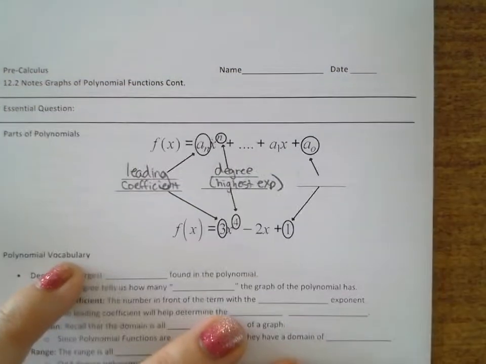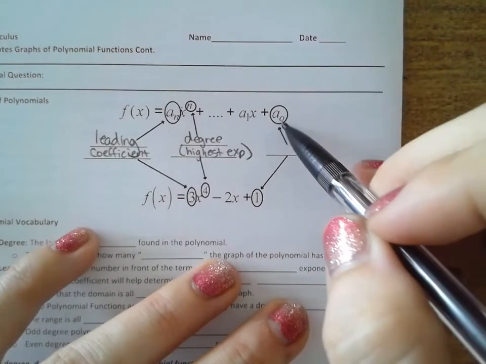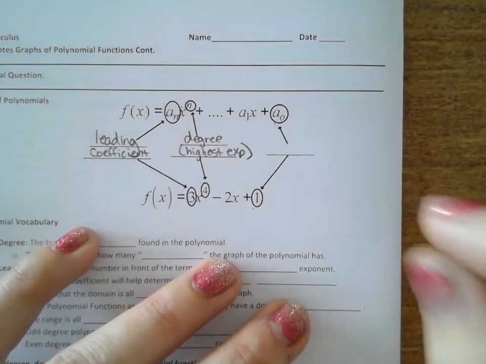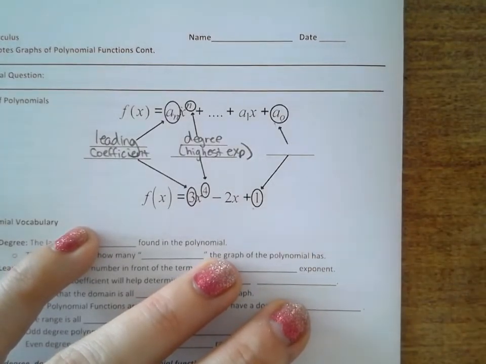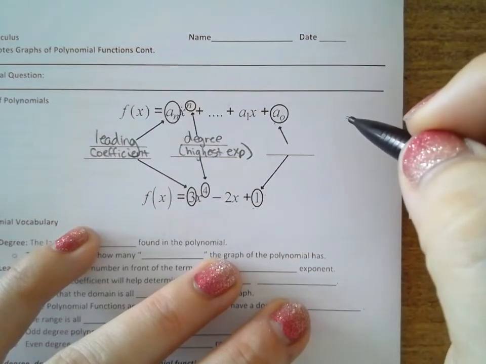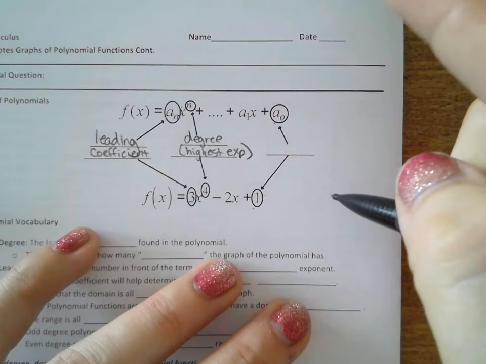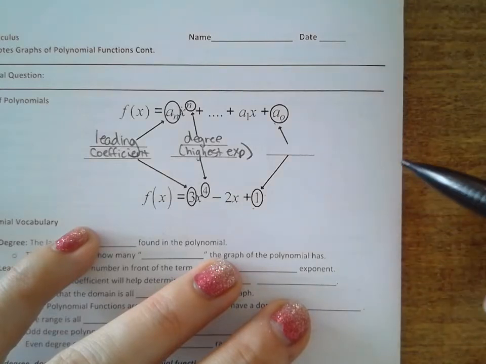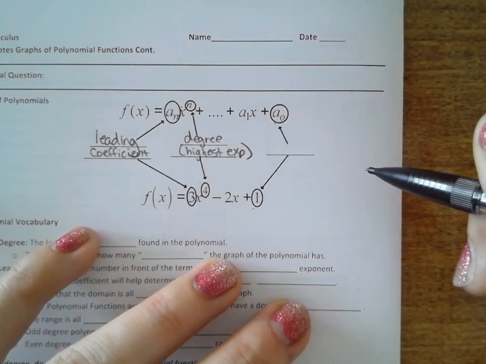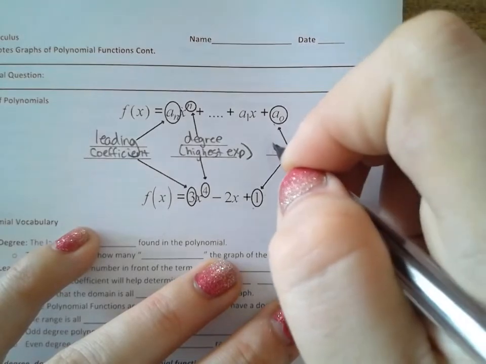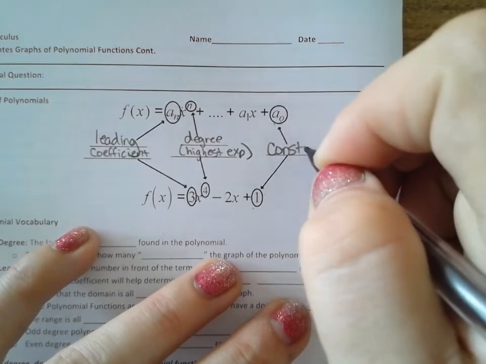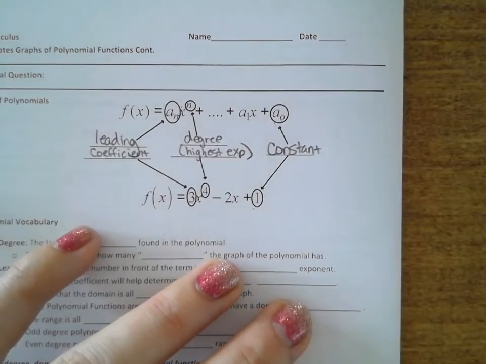The number that comes at the very end without a variable is called a constant. Variable means ever changing. Constant means nope, stays the same.